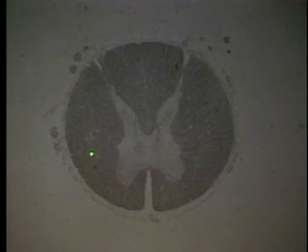Now my question is, if this tract is damaged, where is the lack of pain and temperature sensation found? I've cut my cord here. This is my lateral spinal thalamic at, let's say, T2. This is at thoracic 2. And I've cut my spinal thalamic tract here. Where am I going to find lack of pain and temperature? Be specific.